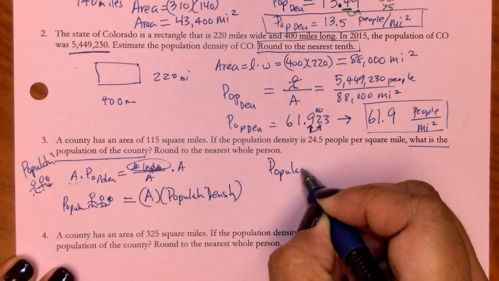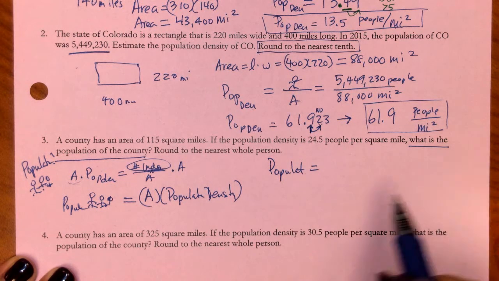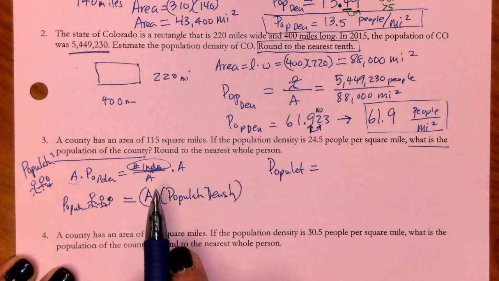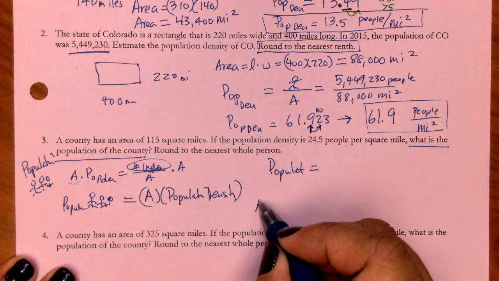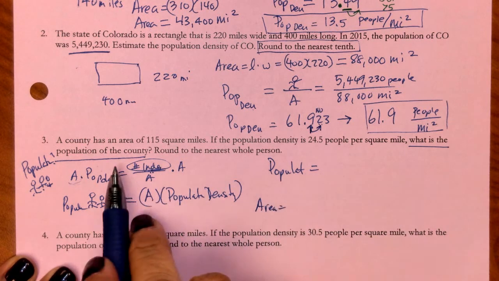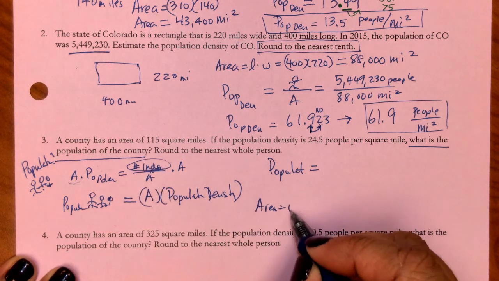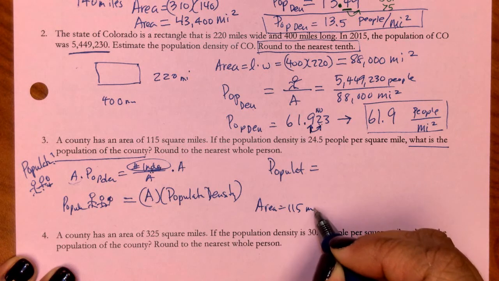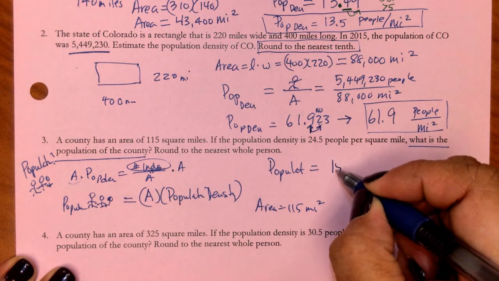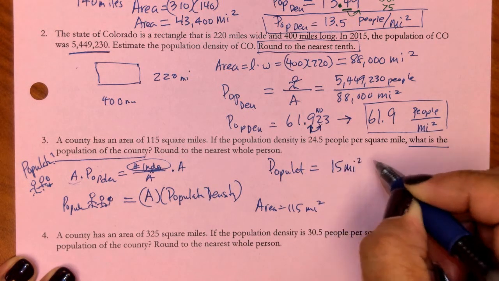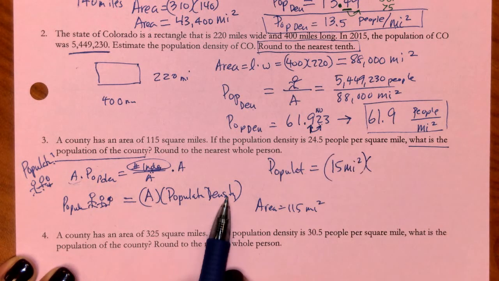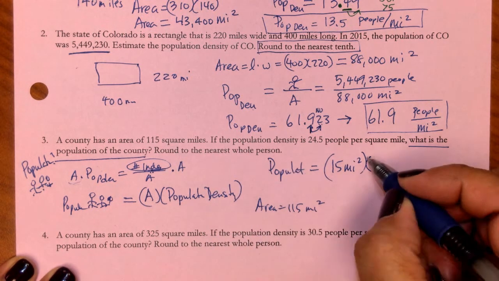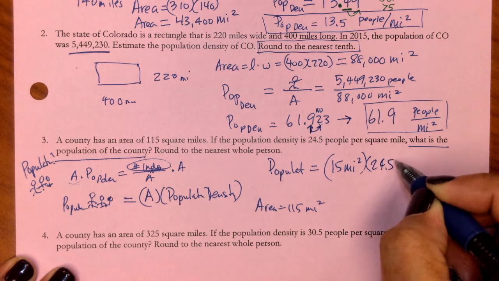A little different, not too difficult, but if you don't mind, I'm just going to put population equals, and what's the area? The area is given to you, 115.15 miles squared. There's no calculating, you just get to put it in there. Isn't that nice? And the population density has been given to you, so it's actually fewer steps.